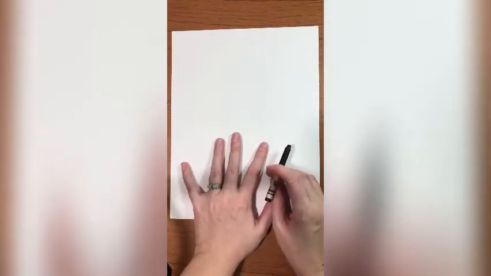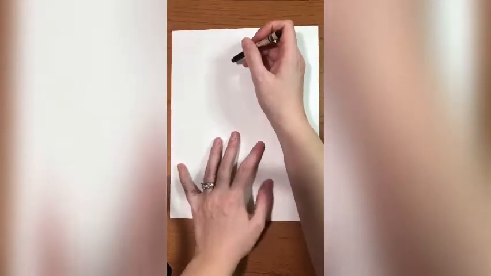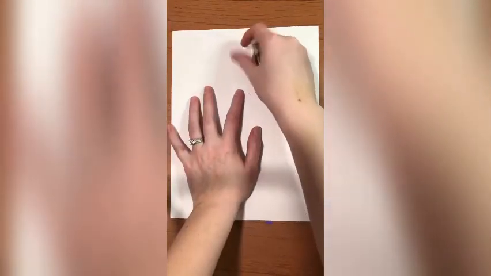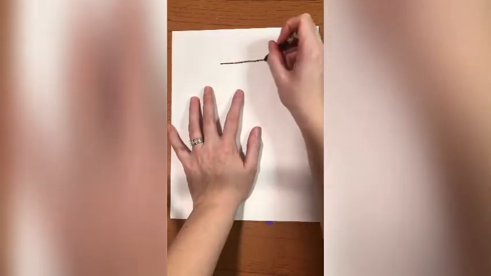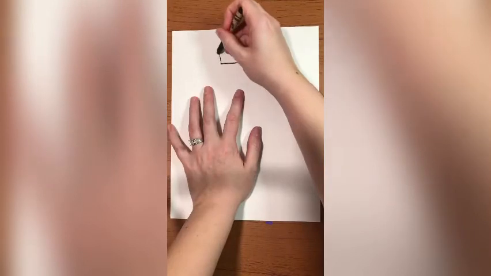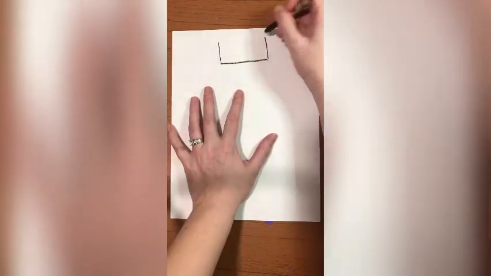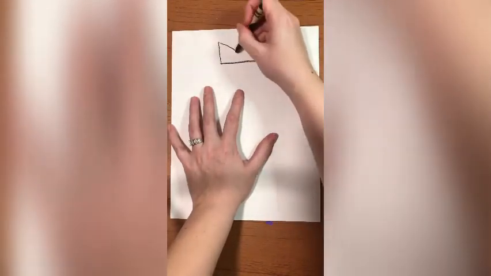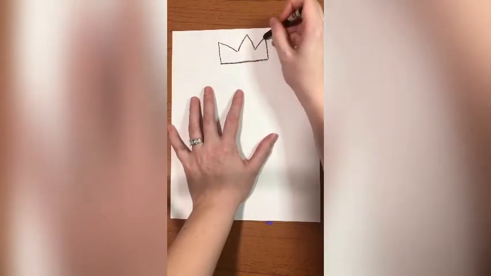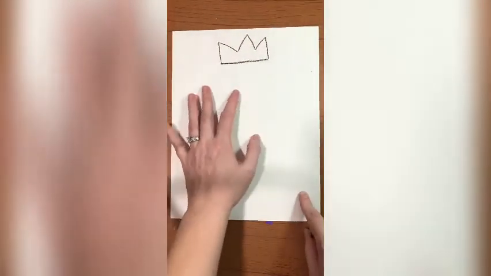And if you remember the picture, he actually has what we call a crown. So what I want you to do is at the very top of your paper, draw a line. And then we're gonna look like we're about to make a rectangle, but it's not gonna stay that way. So go ahead and add triangles. So we got our crown.